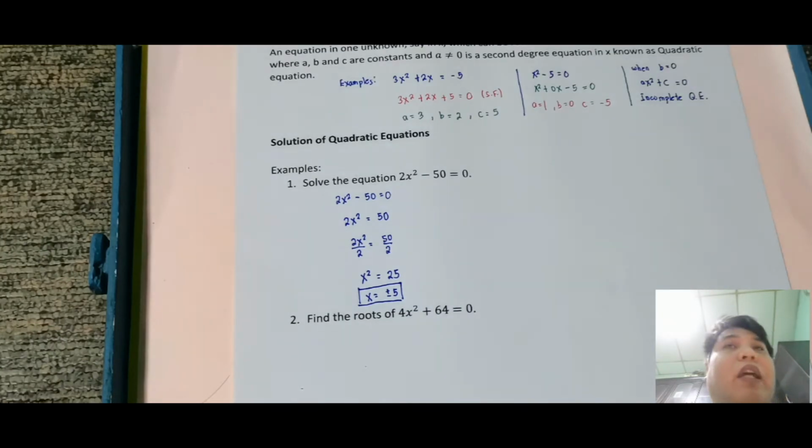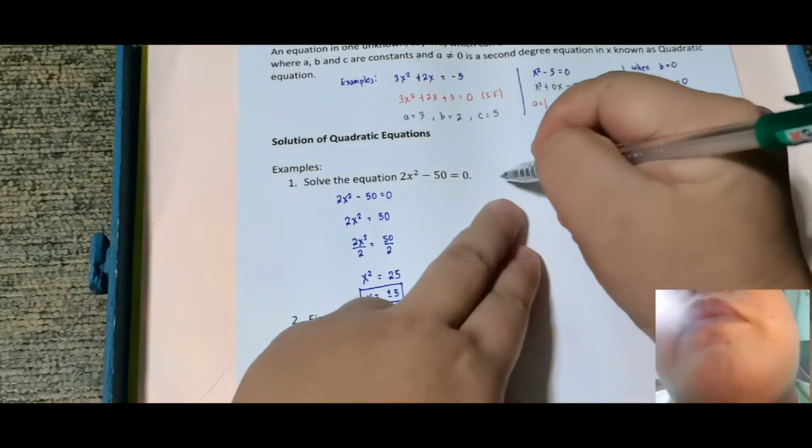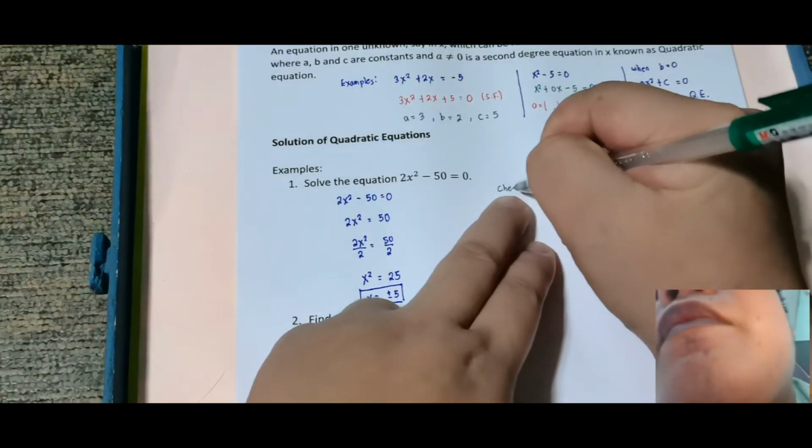Ganun nangyari. Ulitin ko lang ha. Hanapin mo yung extraneous root. So, possibly, dapat i-check mo siya doon sa dalawang value. Tulad nito, let x equal to 5, let x equal to negative 5. So, ito yung checking. Gamit ako ng ibang kulay. So, ito yung checking.